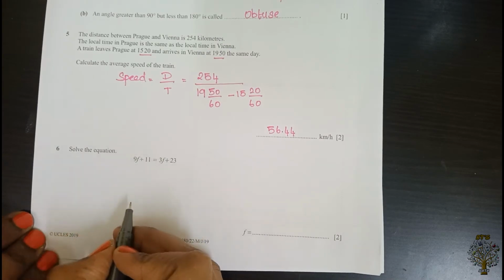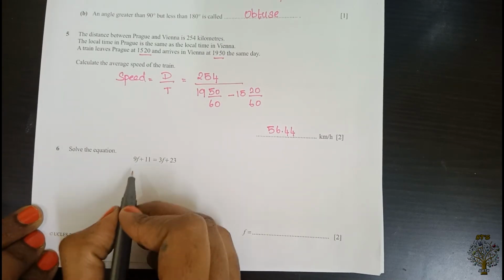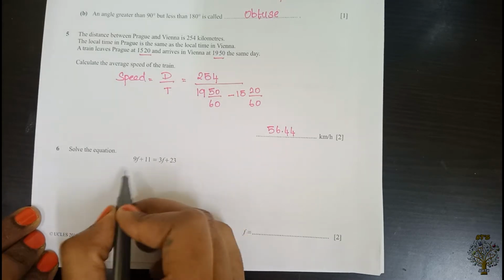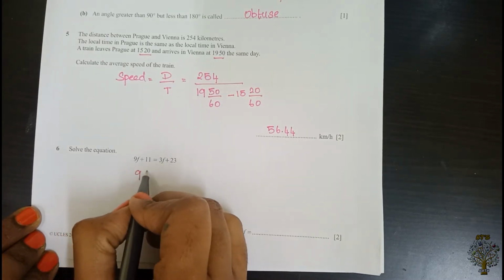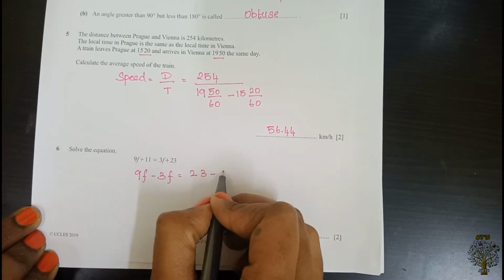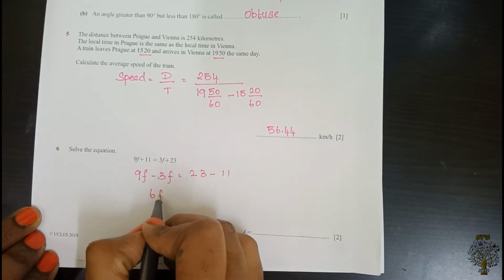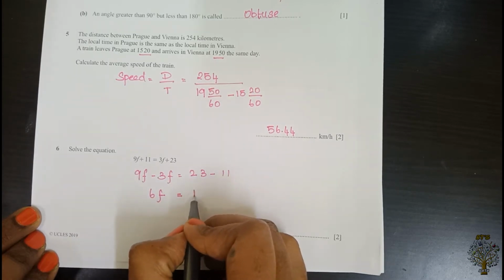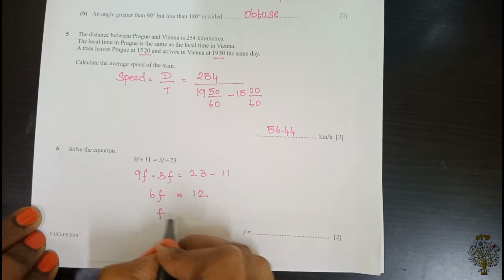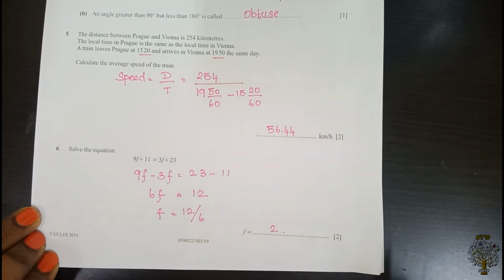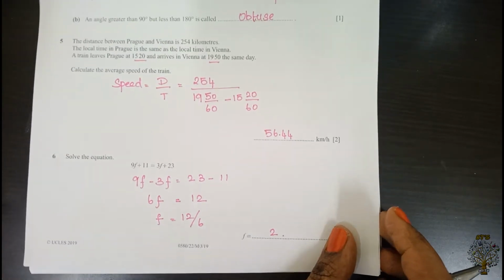Next, sixth question, solve the equation 9f plus 11 is equal to 3f plus 23. Now I'm taking f terms to one side and constants to the other side. This gives us 6f is equal to 23 minus 11, which is 12. So f is equal to 12 divided by 6, that is 2. This is the end of the sixth problem.